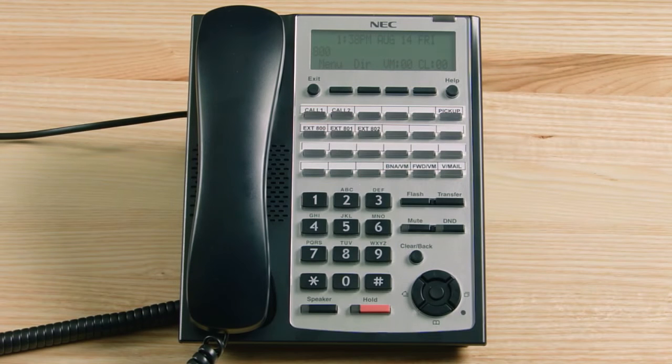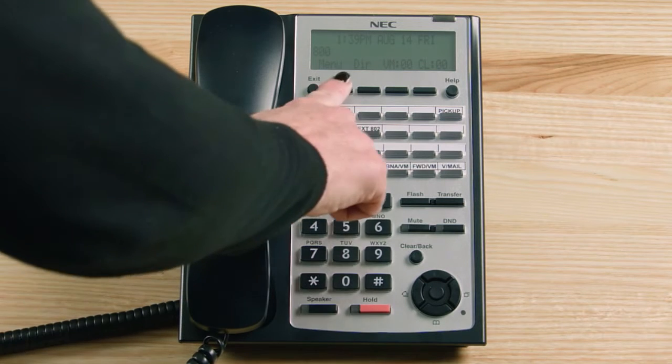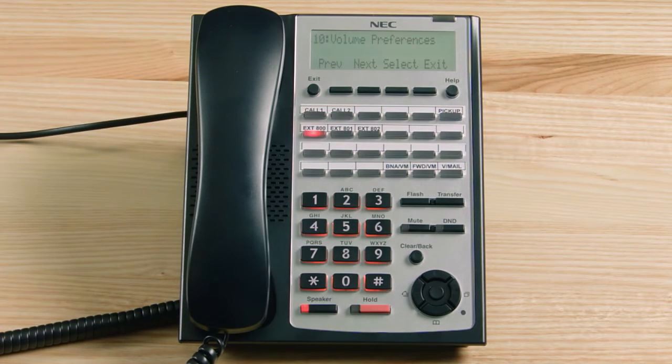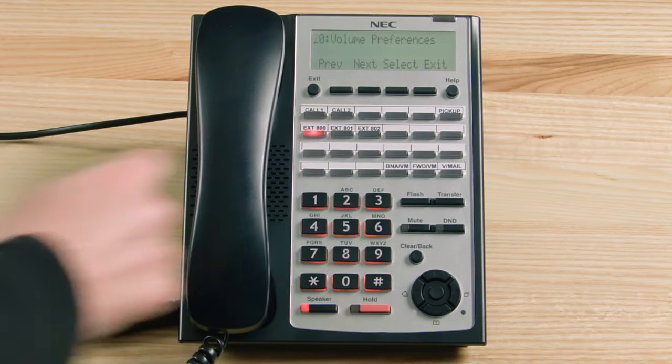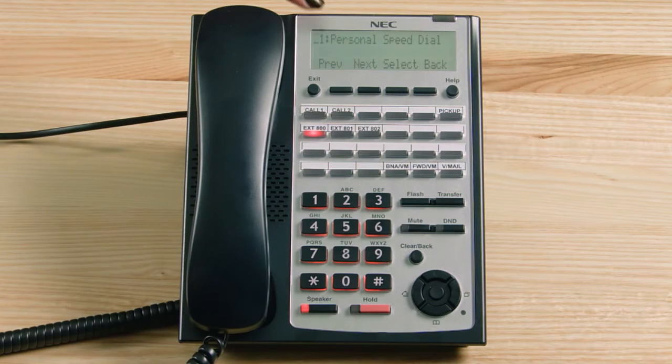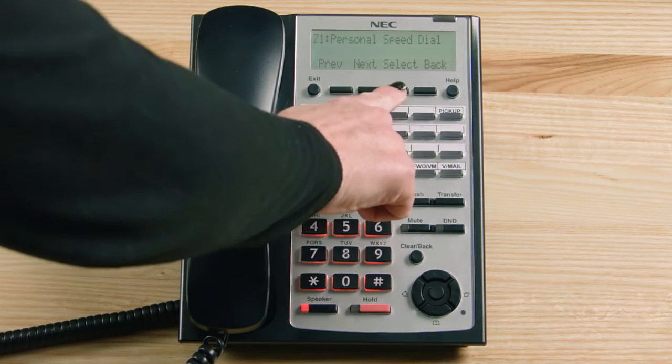You can program 20 personal speed dials into your phone, and then they're accessed by dialing a code. The speed dials start from 00 and go up to 19. So I'm going to demonstrate how to load a speed dial into your phone. So we press menu, then we're going to dial 71. As you can see, it's personal speed dials. And now we're going to select.